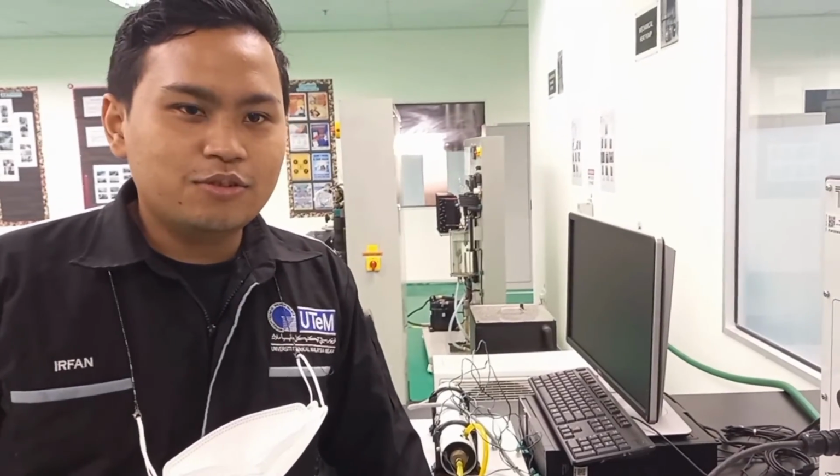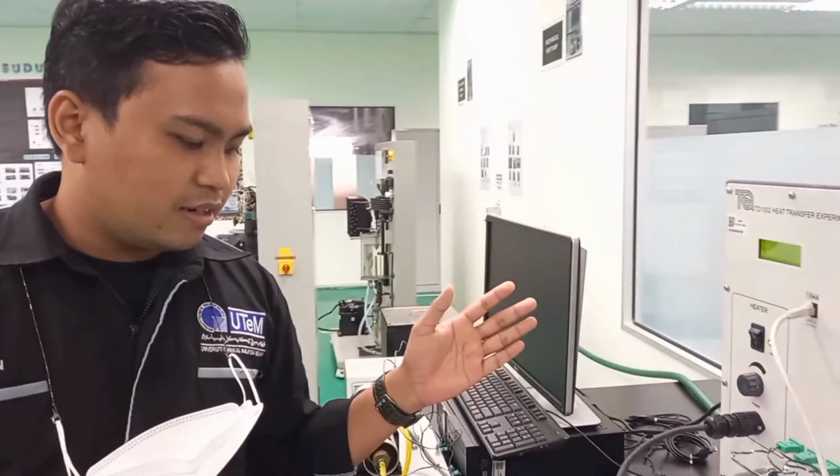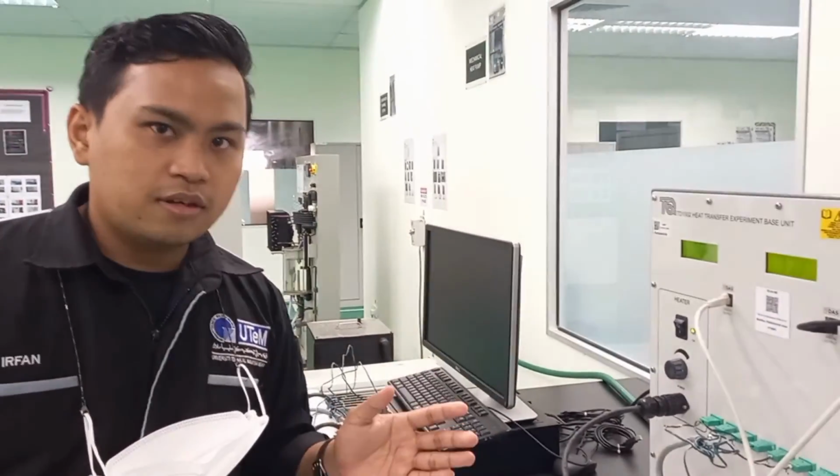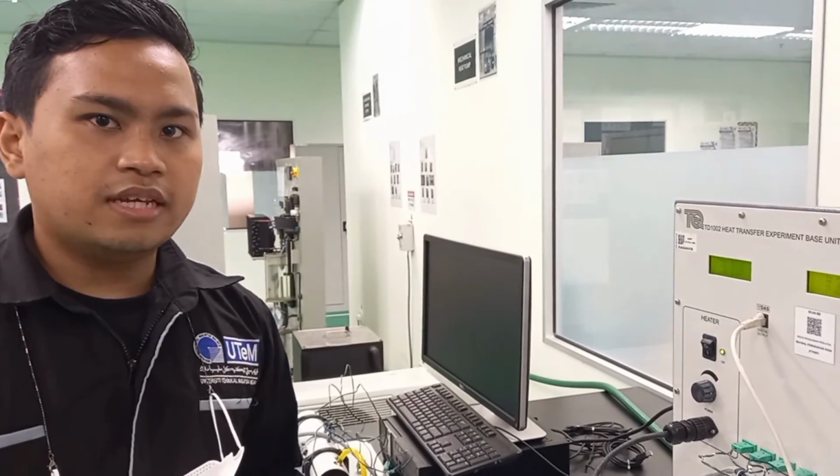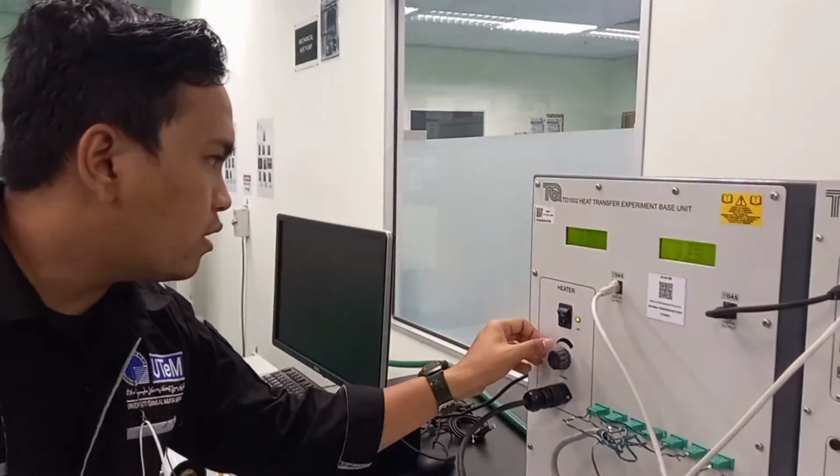After we get the data for 50 watts, we increase the power to the final 90 watts. So we increase.